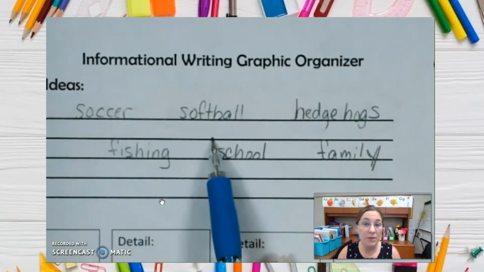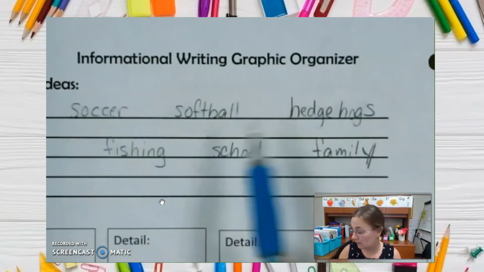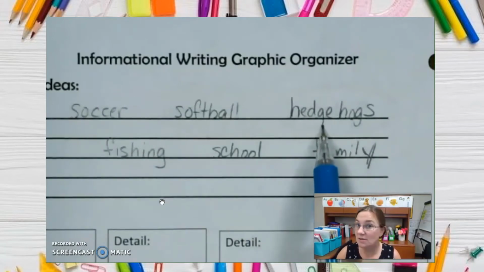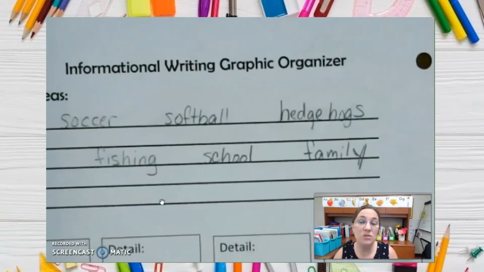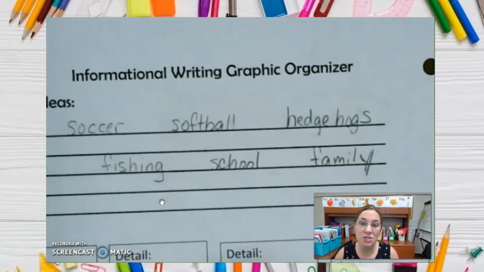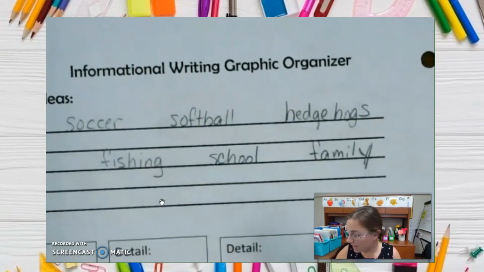Soccer and softball, because those are the sports I played when I was a kid. Hedgehogs, because that's the newest member of our family. Fishing and school and family. Those are all real topics that I could teach you about. Once I make my list, I have to think, which of these do I know a lot about and which one am I excited about?